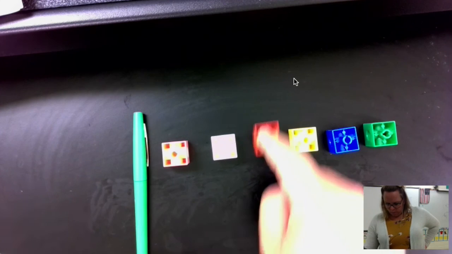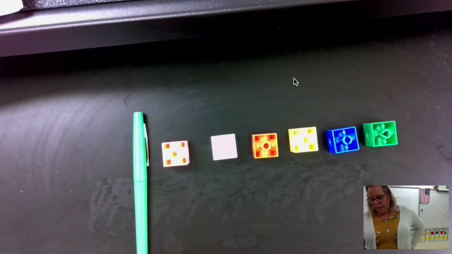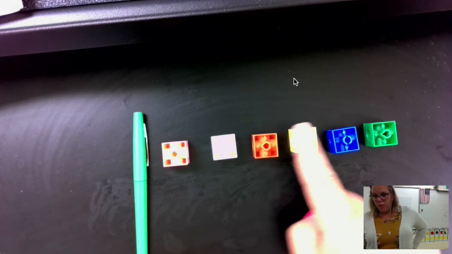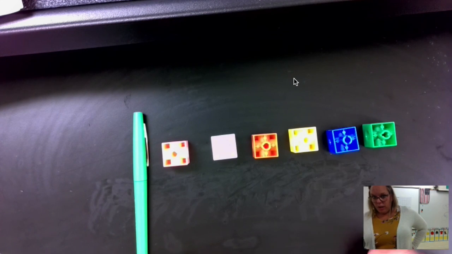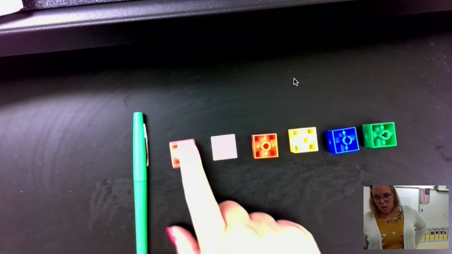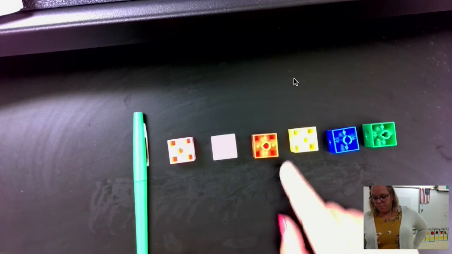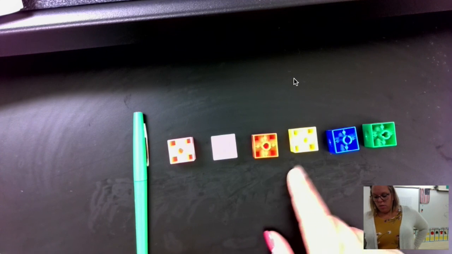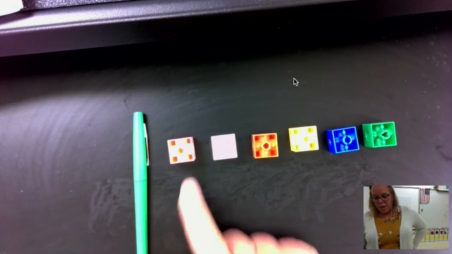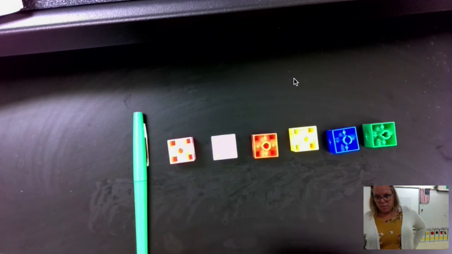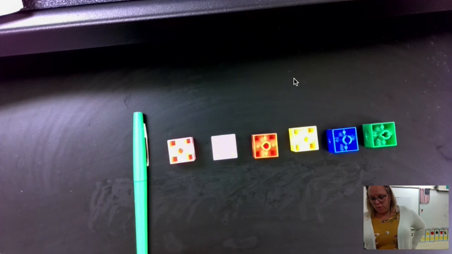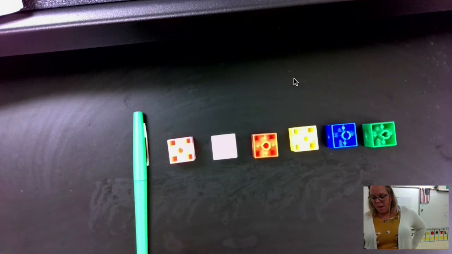Orange, red. Which cube is in the sixth spot? First, second, third, fourth, fifth. Green, which is in the first spot? Pink, which is in the fourth spot? First, second, third, fourth. Yellow, which is in the second spot? White, which is in the fifth spot? First, second, third, fourth, fifth. Blue, blue's in the fifth spot.